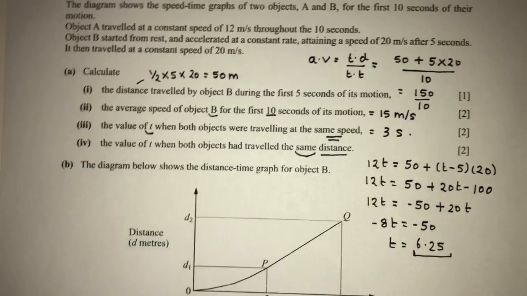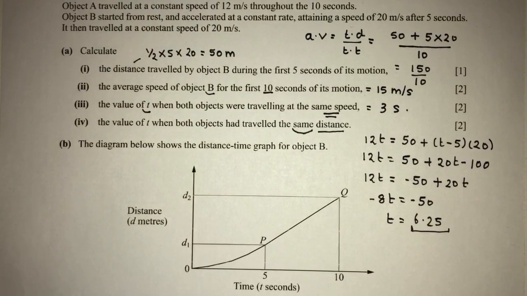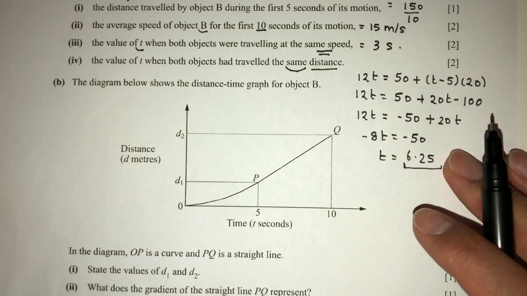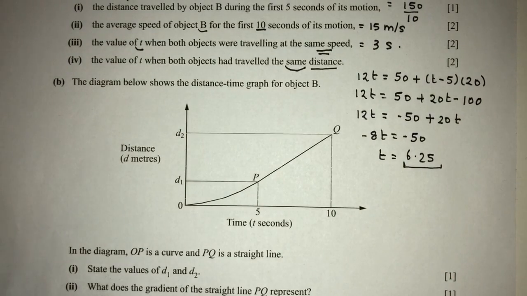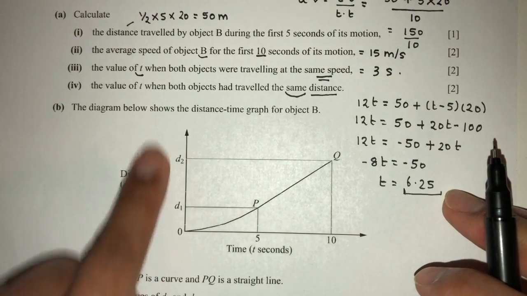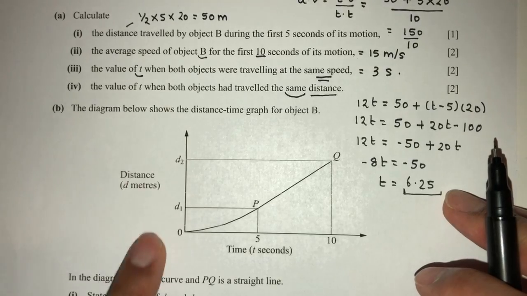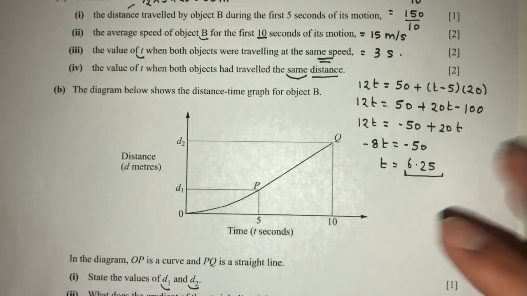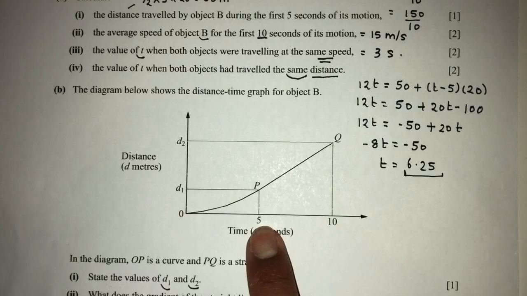Now for part B, the diagram below shows the distance-time graph for B. For the question, we have to state the values of d1 and d2. Since it is the distance traveled, this axis will be the distance traveled by object B. Now, d1 is at time 5.